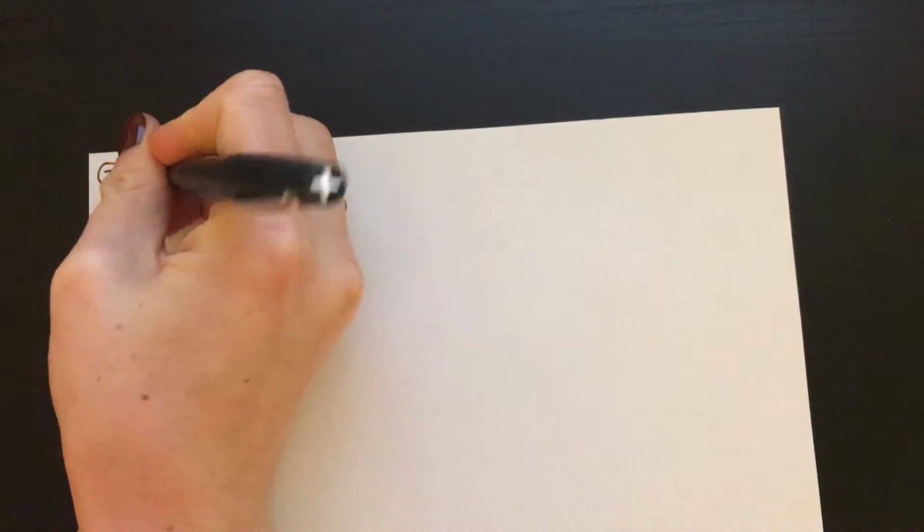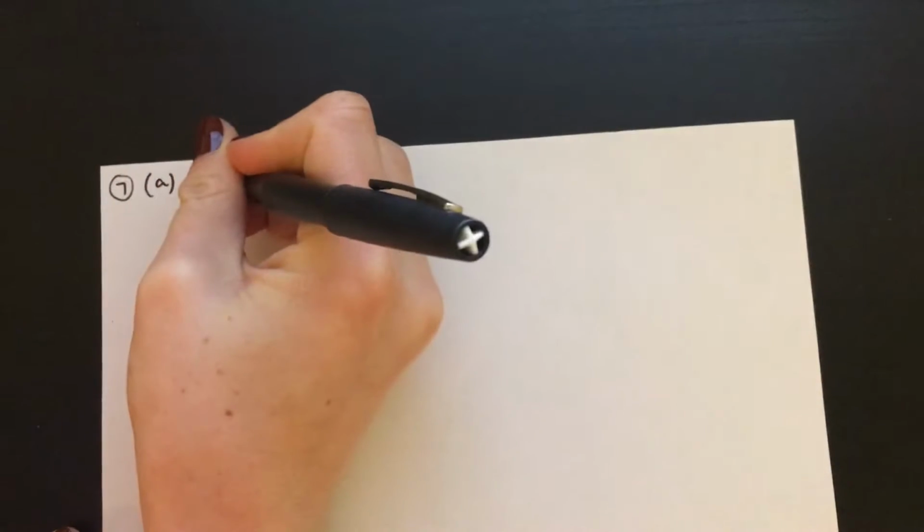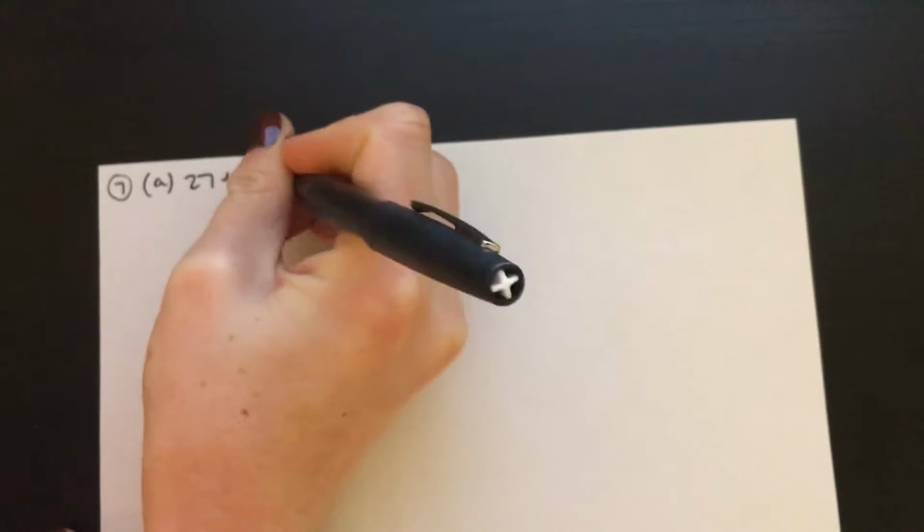Okay, and then on to 5.3, where we're looking at different polynomials, degrees, leading coefficients, things like that. So for number 7, I have 3 different examples, and we're asking, first of all, is it a polynomial with one variable? And then if it is, what's the degree, what's the leading coefficient? So first one, we've got this.